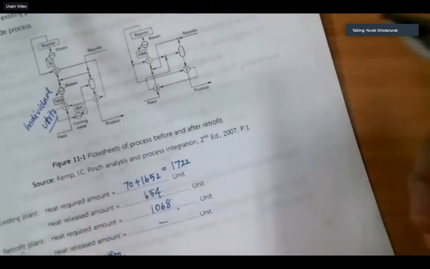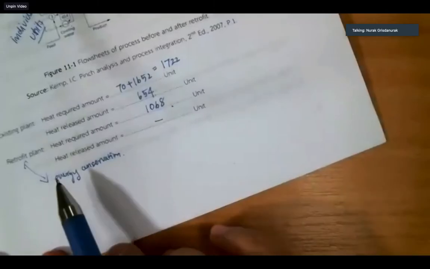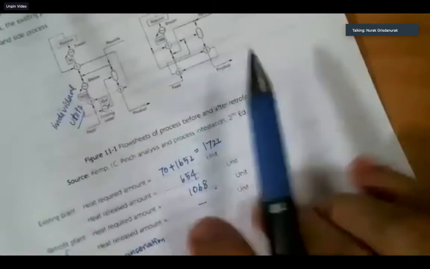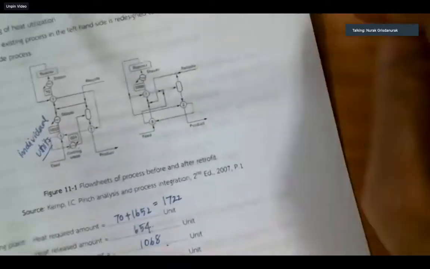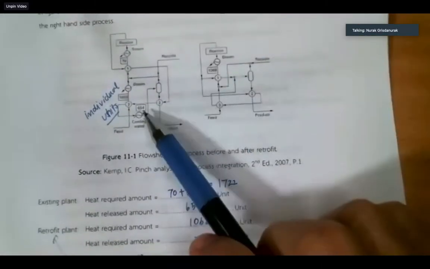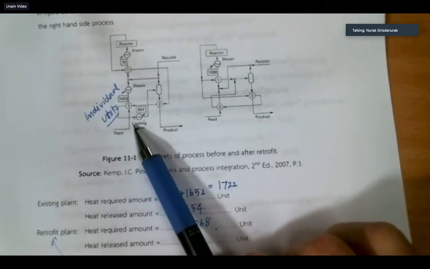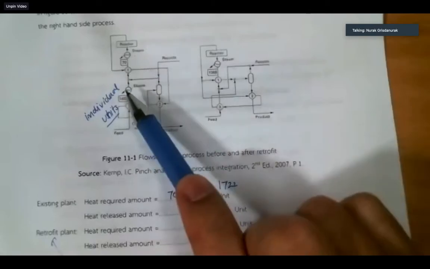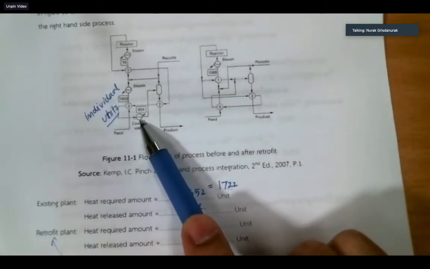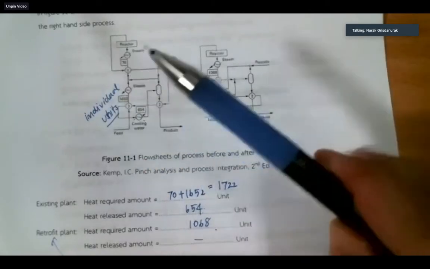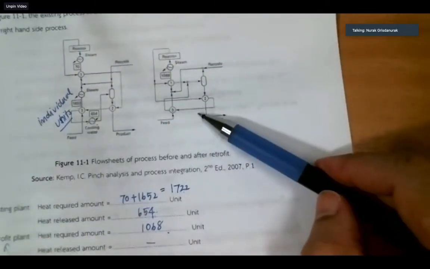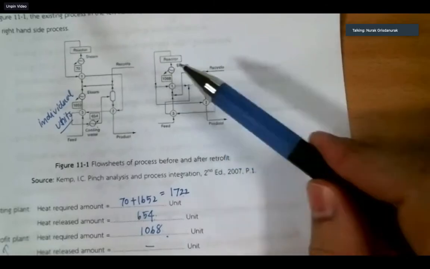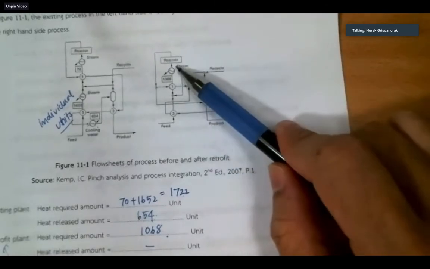Retrofit or energy conservation. Sorry. Do the retrofit or energy conservation. So if you take a look at this diagram, how many heat exchangers are required in this existing plant? 1, 2, and 3, right? Okay. Take a look at this. How many heat exchangers are required in the retrofit plant? 1, 2, 3, and 4.